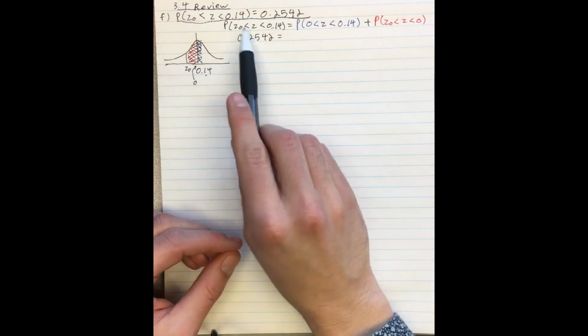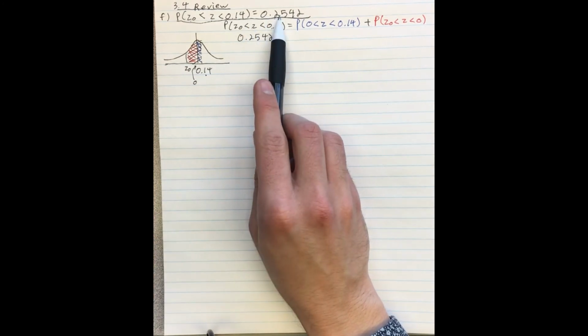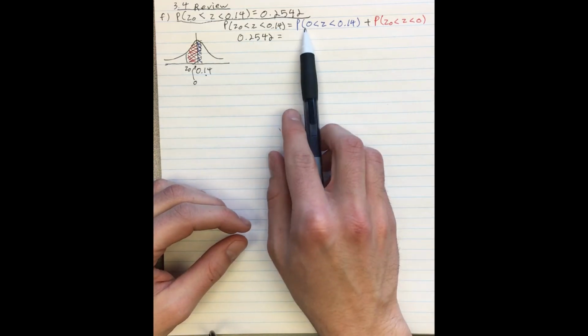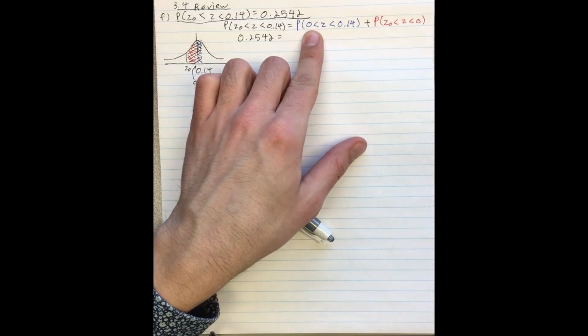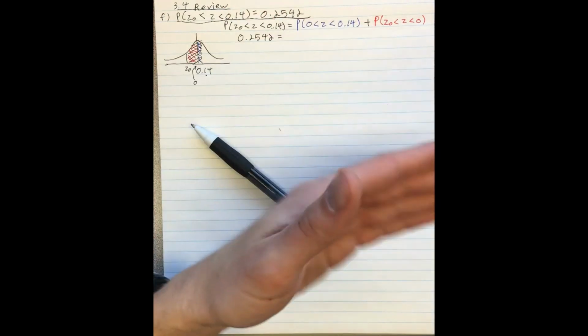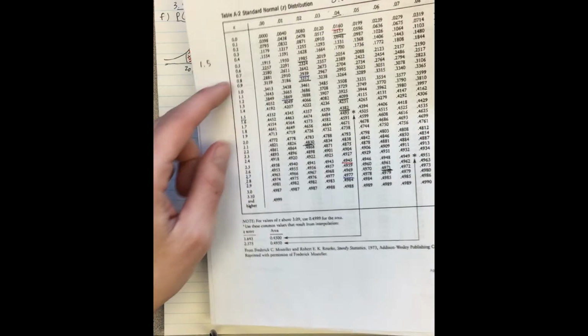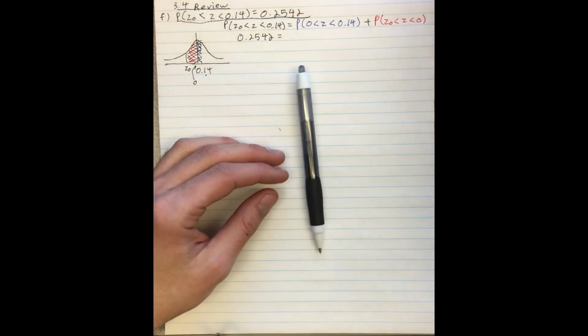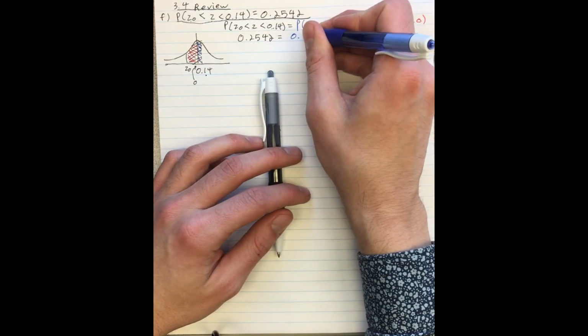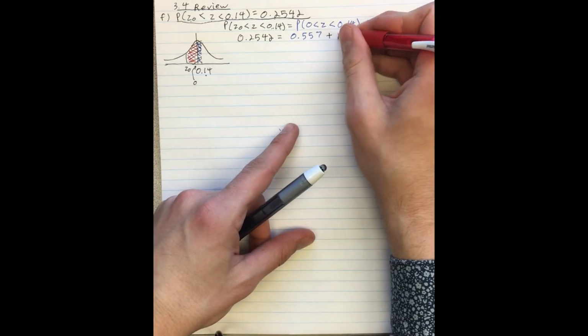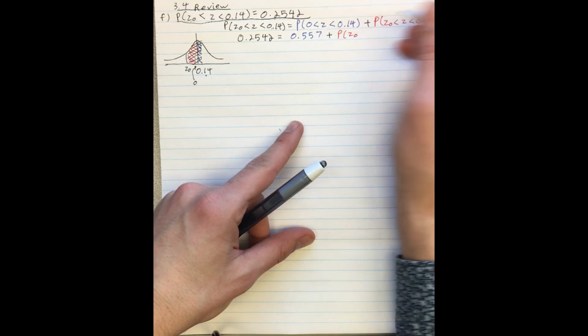Now, I wrote this down because I already knew that this probability was equal to this number. I don't know it yet, but I can look it up because this is just like our standard problem from the last videos that I did. So let's take a look here. For 0.14, we find 0.1 and 4, that's 0.0557. So I can write down that this is equal to 0.0557. And then lastly, we don't really know what this Z0 is, so we might as well just put Z0 in here.